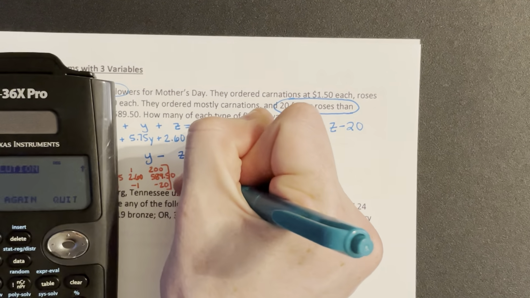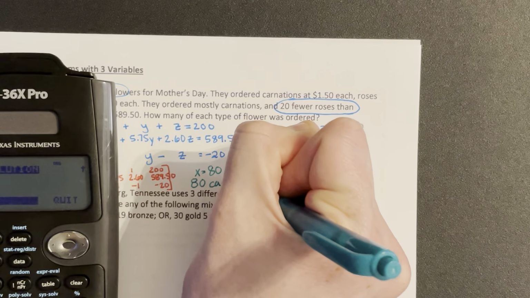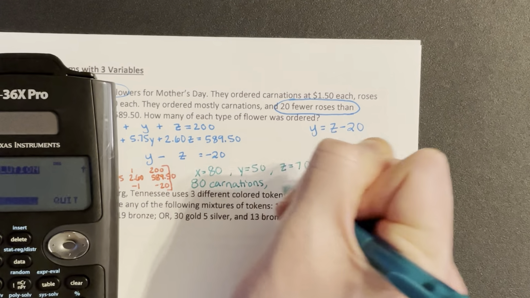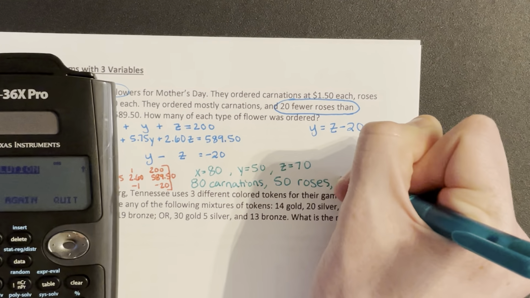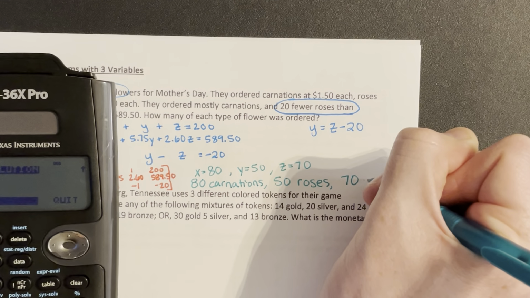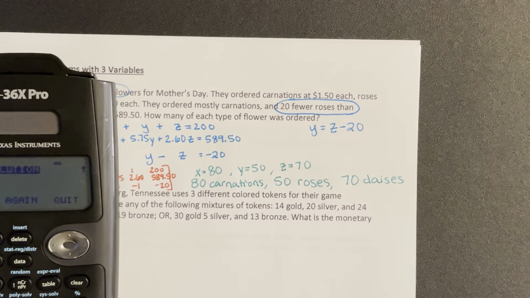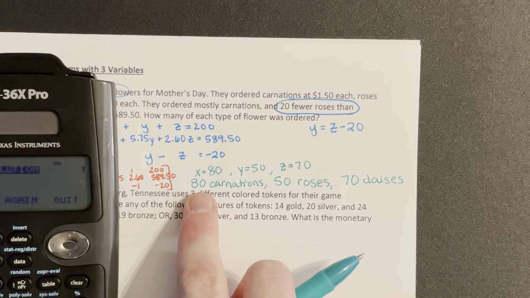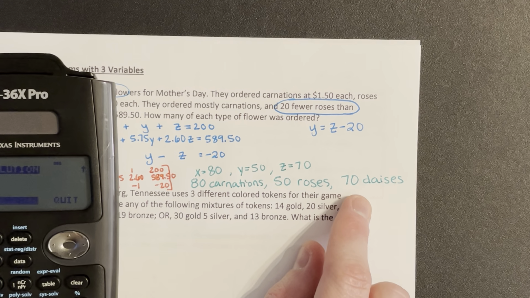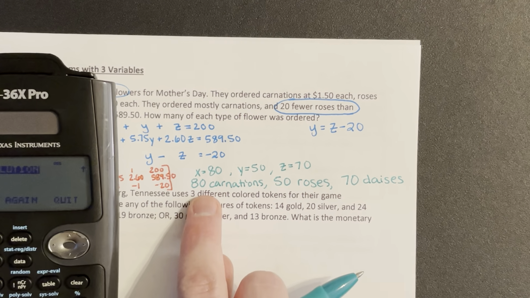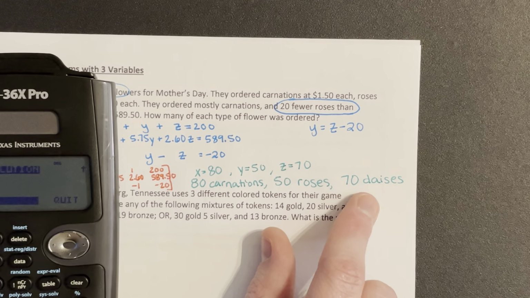So that means that there were 80 carnations, 50 roses, and 70 daisies. If we go back through the equations, we know that we had 200 total, so 80 plus 50 plus 70 does equal 200. We also said that we had mostly carnations, that's true, and there are 20 fewer roses than daisies.